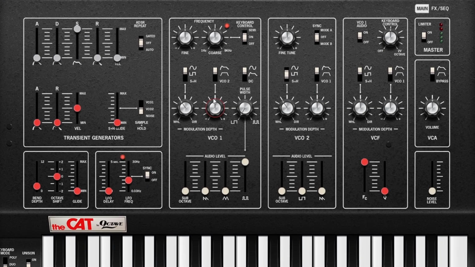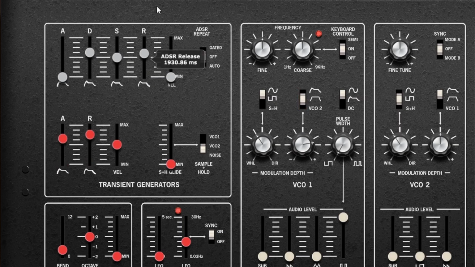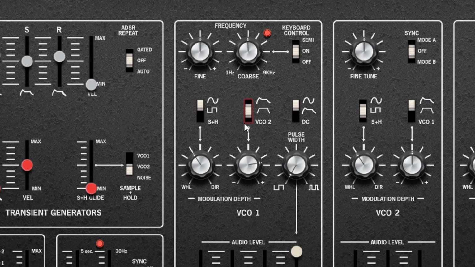The other pitch modulation gets me to the envelopes or transient generator. Here we have a simple ADSR and a simple AR, which means that you only control the attack and the release, and the sustain is always all the way up. But you can also set frequency modulation when you choose VCO2.